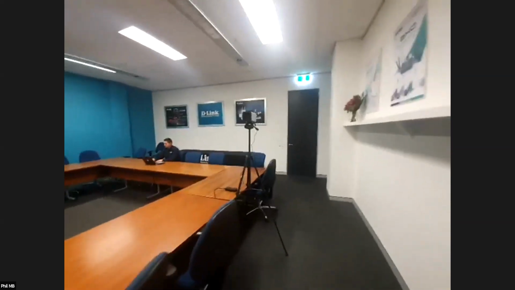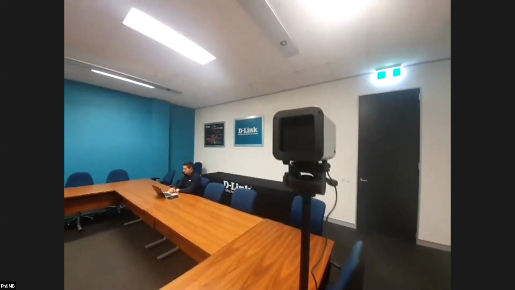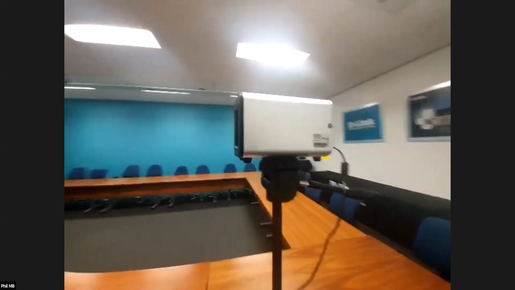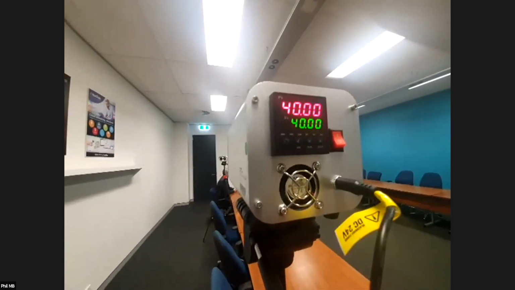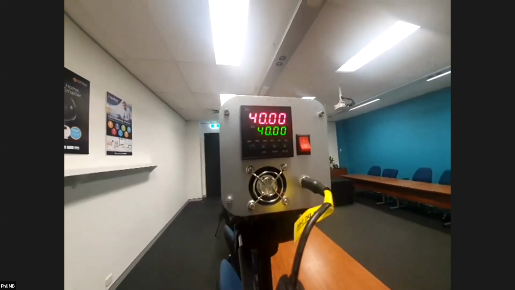Another component, which is optional but recommended for better accuracy, is the so-called black body. A black body is a temperature reference unit. You can see it has a temperature set at the back here, and its aim is to keep that temperature precisely at that number.